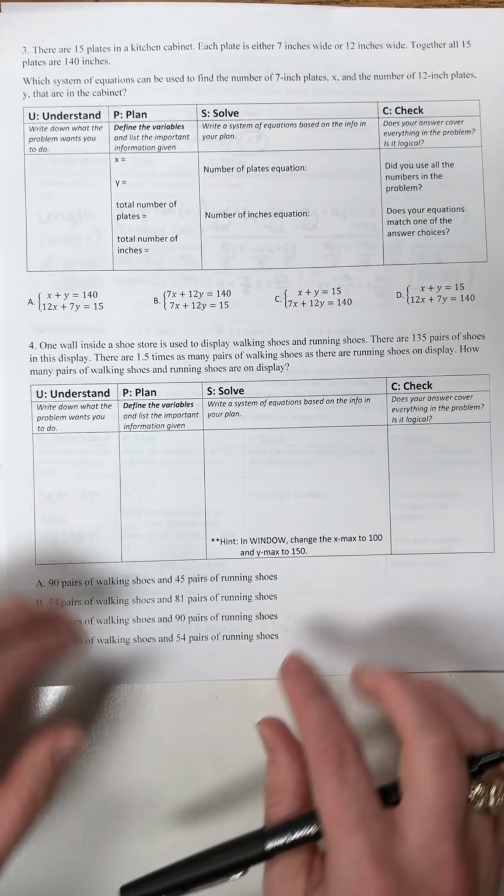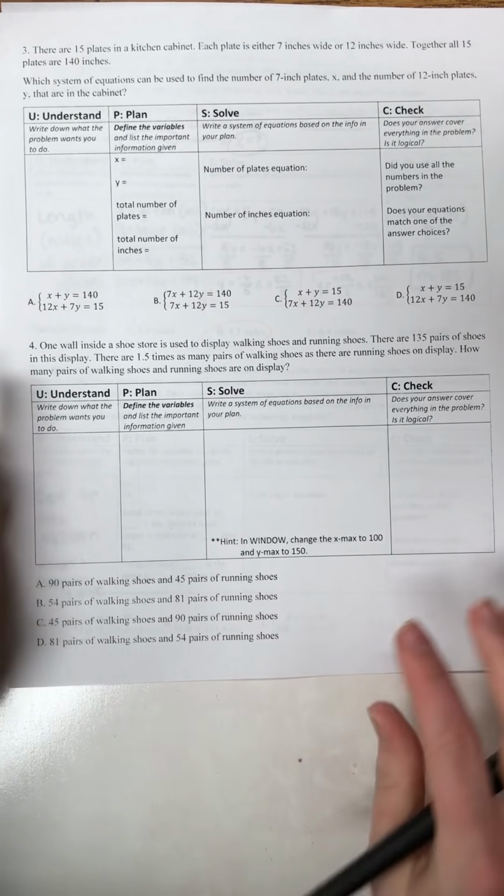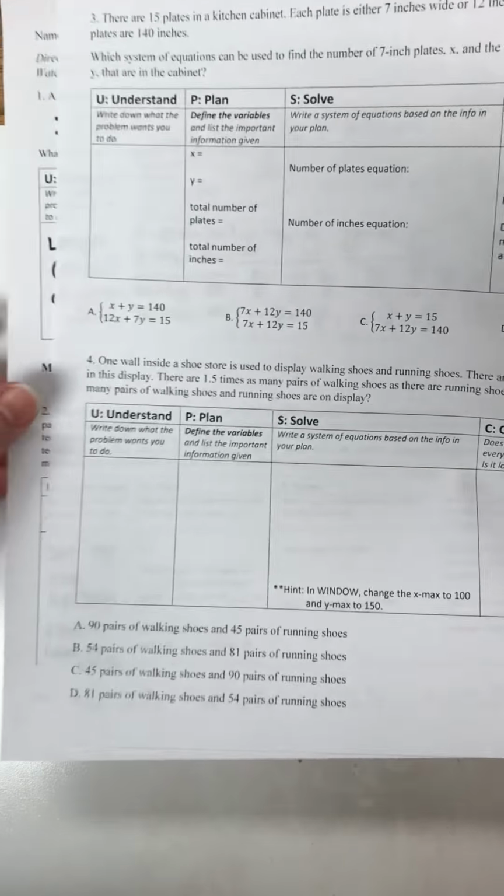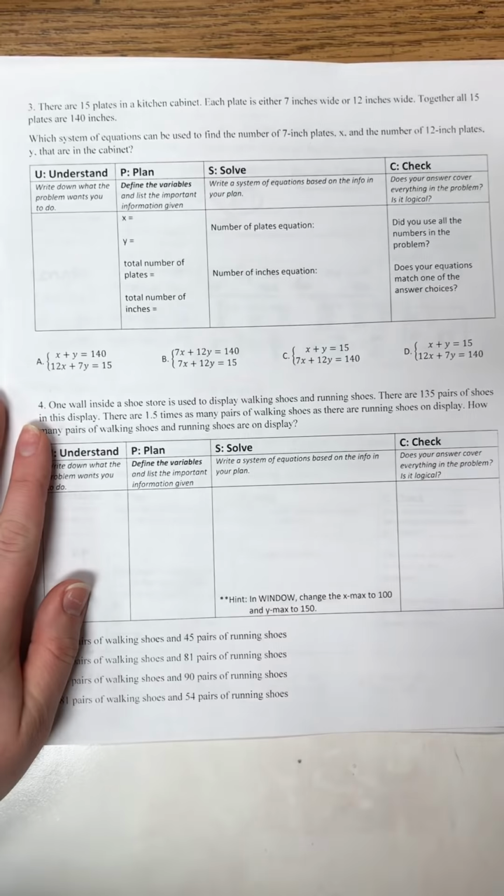But that's it. So you've got 30 minutes for this whole period to get these 4 done. If you need help, please ask. All right, good luck.